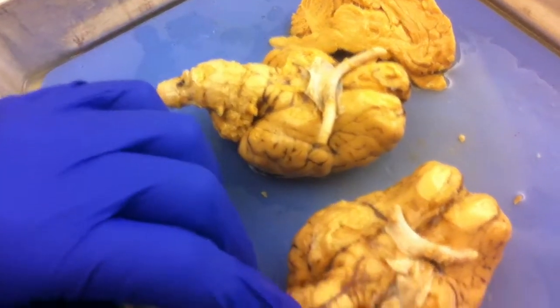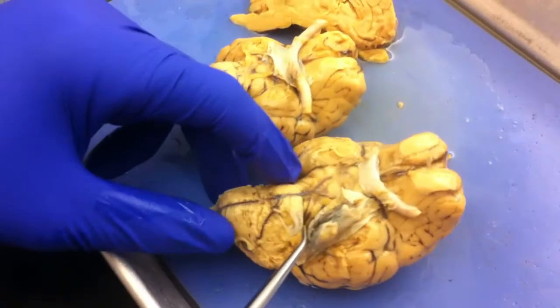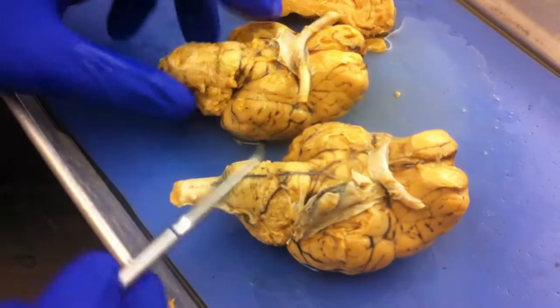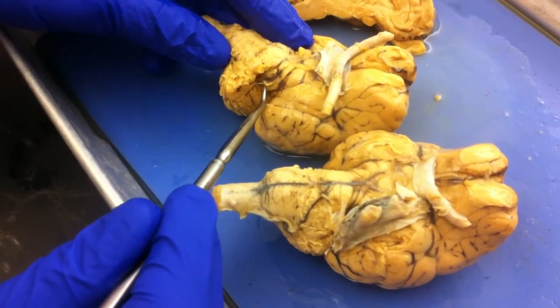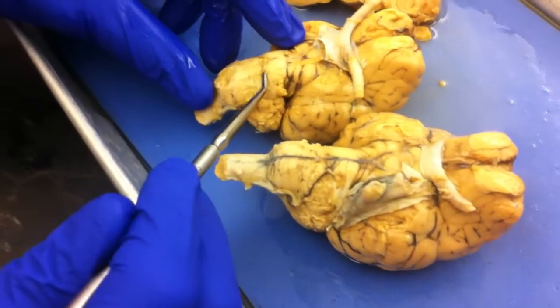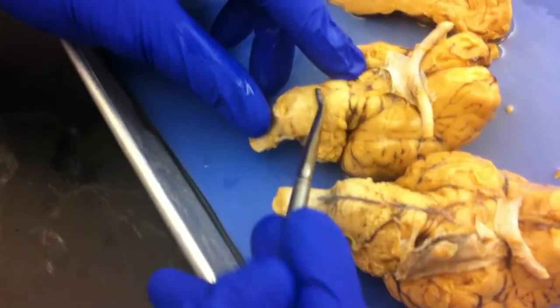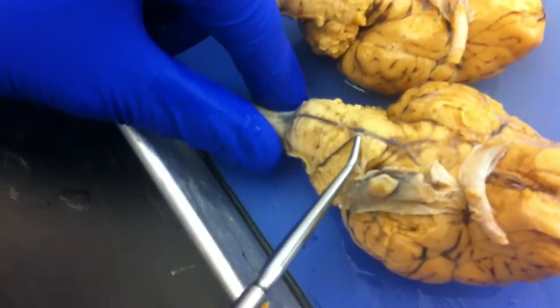And then this is the trigeminal, absent from this one. Then there is the trochlear nerve right there, a little tiny one, near those blood vessels. We have the abducens right there. I think it's also present on this one.